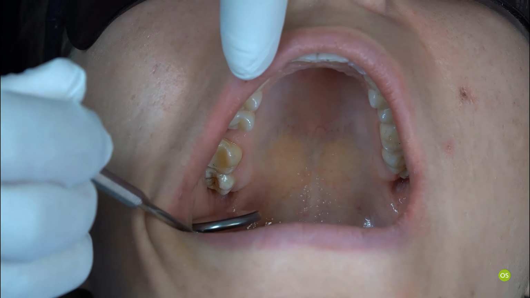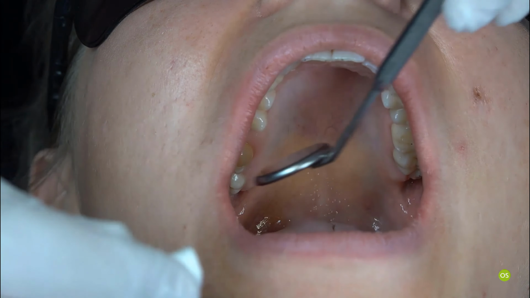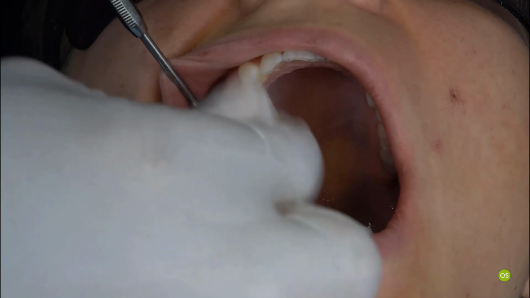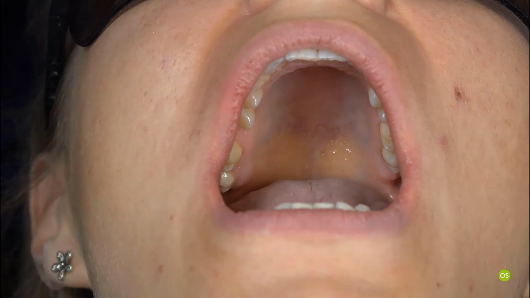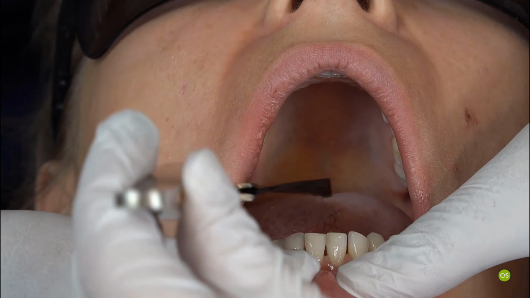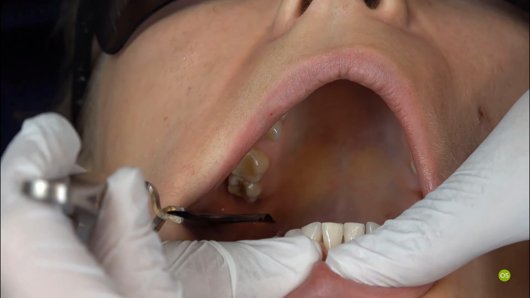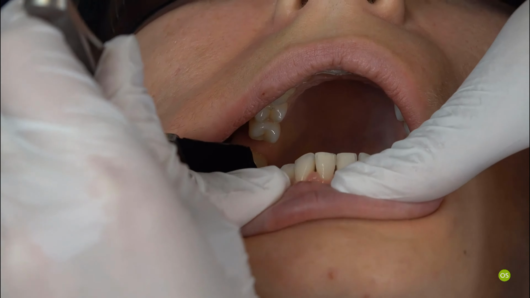Just checking whether there is any pre-mark beforehand. If there is any marking, we just need to remove it, make sure there is no marking on the back teeth. Okay, so we're going to check on the right-hand side. Okay, perfect. Just relax and close.